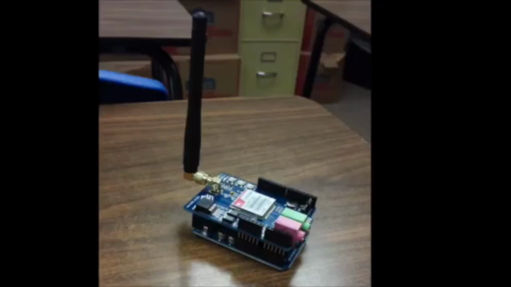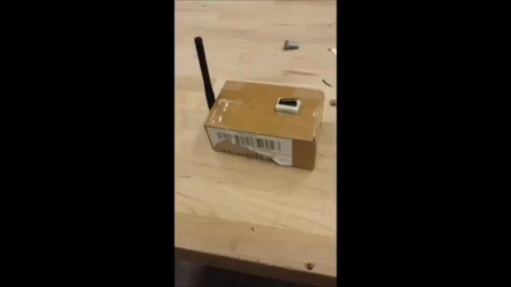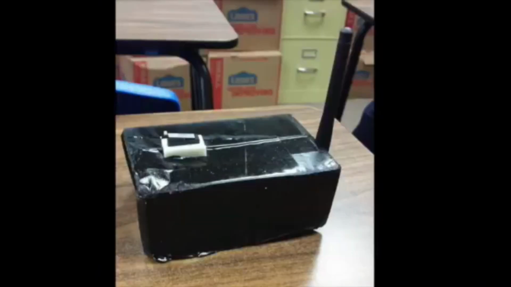Next, we wanted to 3D print a cover for the Arduino board itself, but the printer was down. So we did what we could and used a cardboard box the GSM shield came in, and spray painted it black to make it look nicer and more appealing.